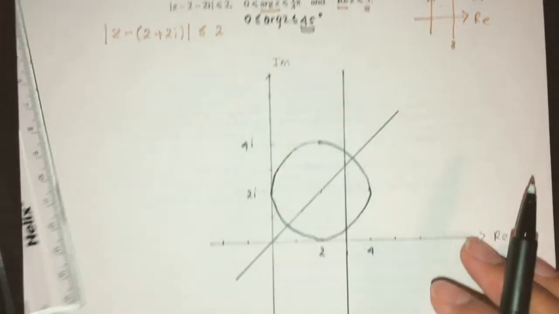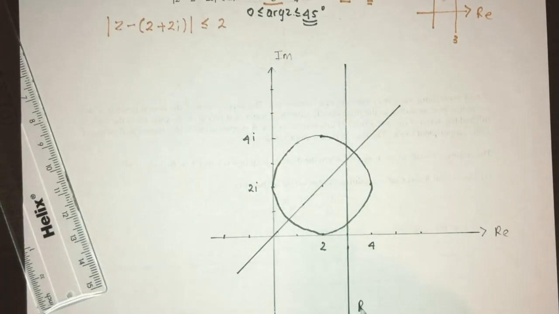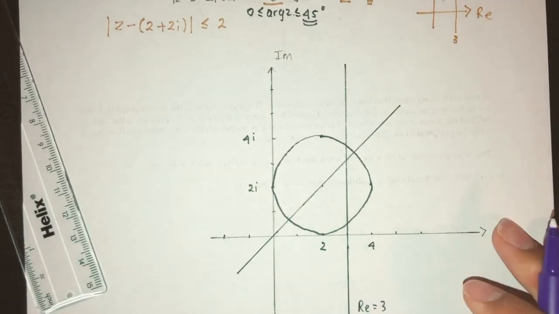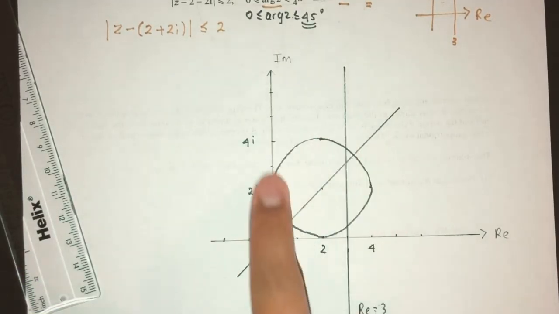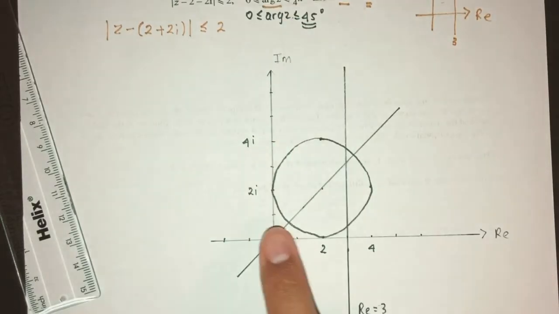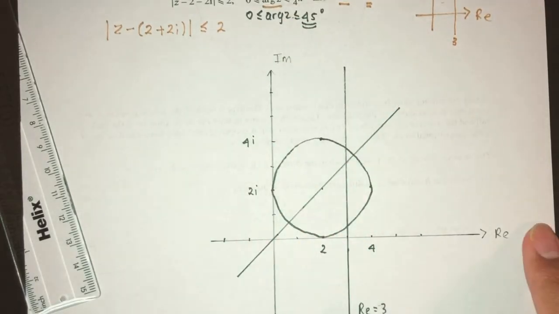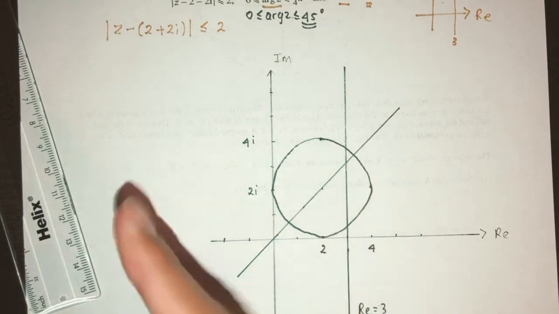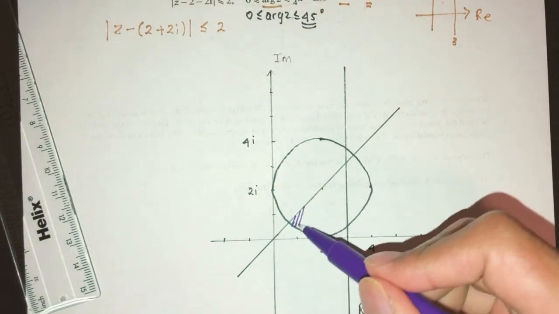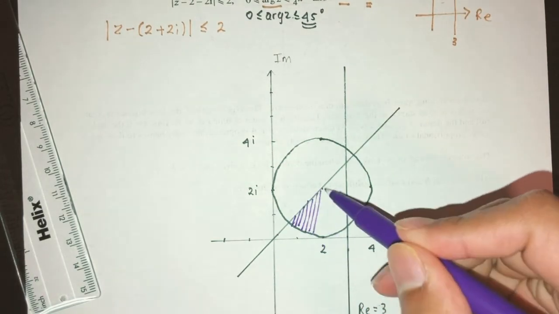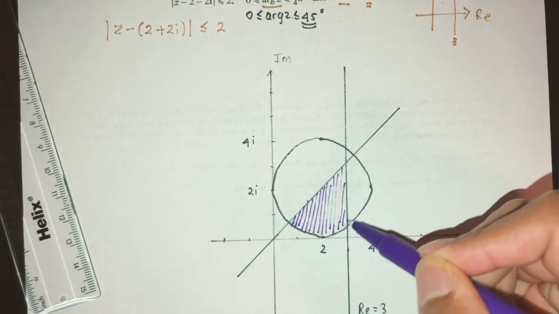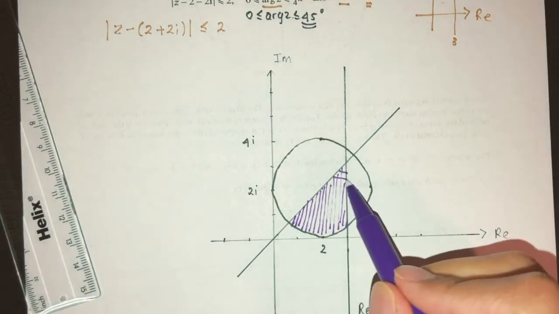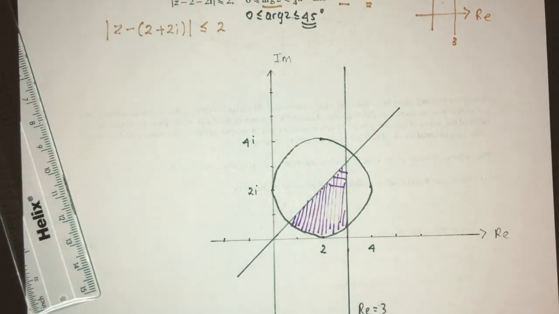As you can see, this is the line real is equal to 3. So now we have to shade the region where z can be. First, it has to be inside of the circle. Then it has to be between those two angles, so between this and this line, and then has to be on the left side of this. So finally you end up with only this region, which is inside the circle, below this line, and also to the left of this one. And that should be your answer for question number 9.